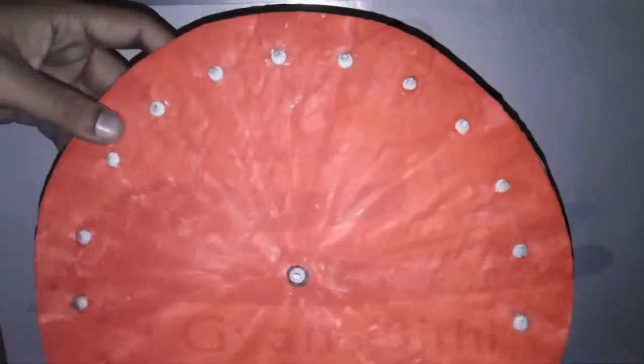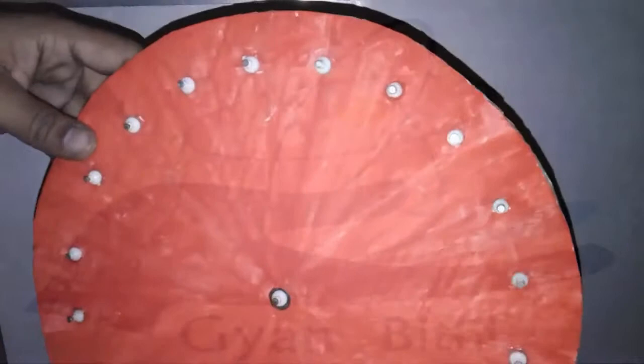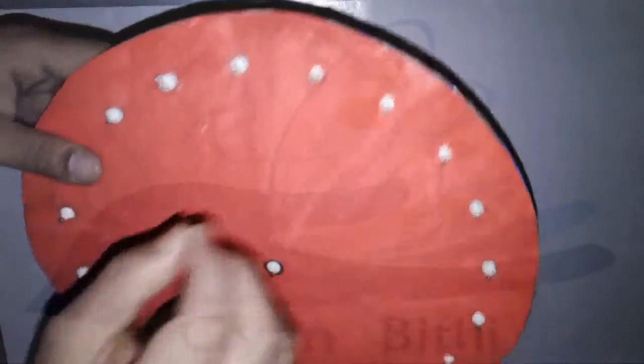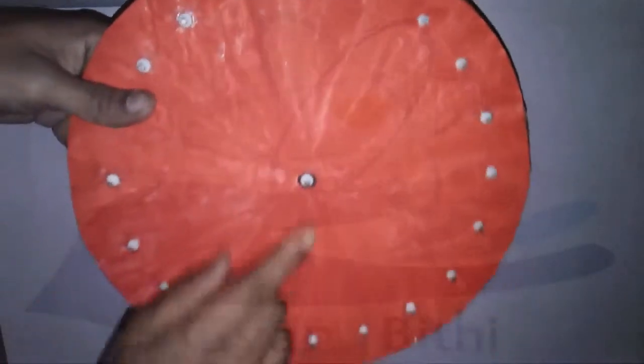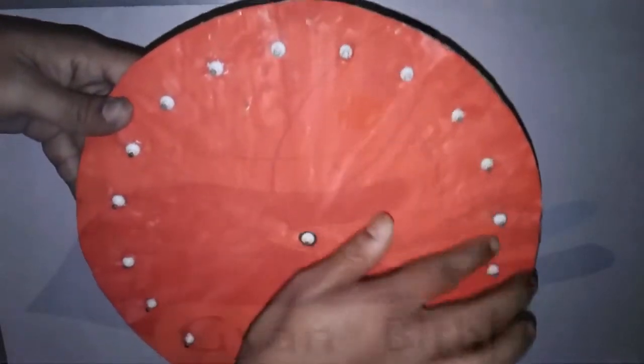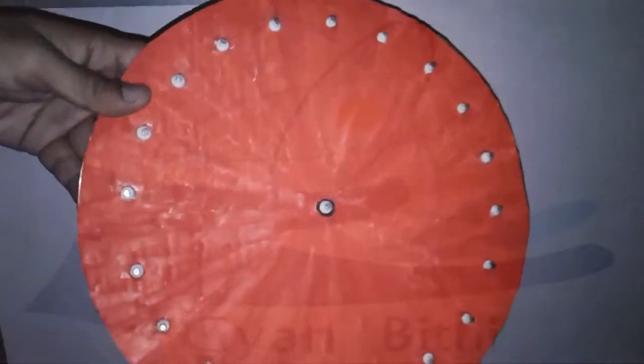This model you can make simply with a cardboard and some screws. Okay, this is the center of the circle and this is the circumference.